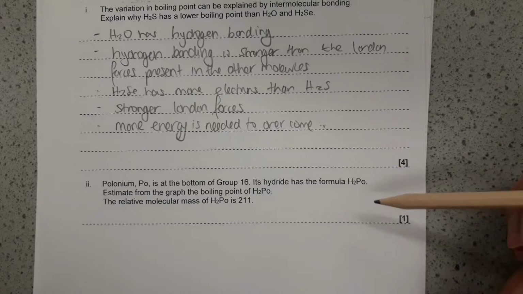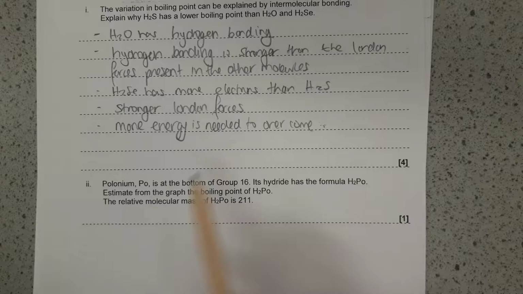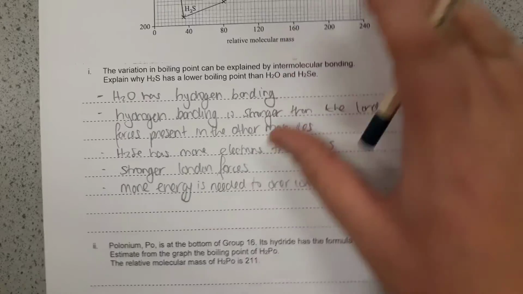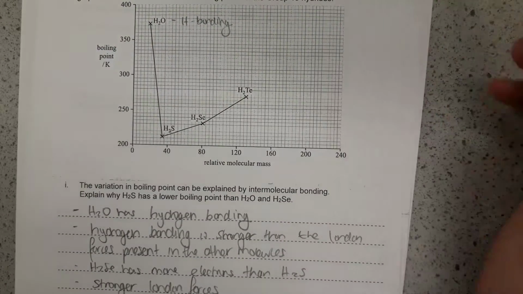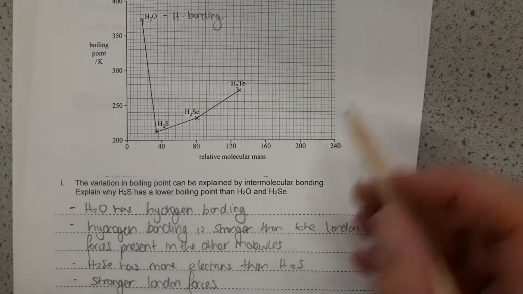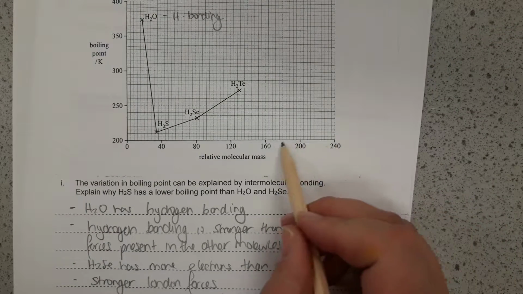Its hydride has the formula H2Po. Estimate from the graph the boiling point of H2Po. The relative molecular mass of H2Po is 211. So this question, you've got to do a bit of extrapolation, a bit of mathematical work on the graph. We'll bring the graph back up again now. We're told that H2Po has a relative molecular mass of 211, so we've got to find where that would be on the x-axis.